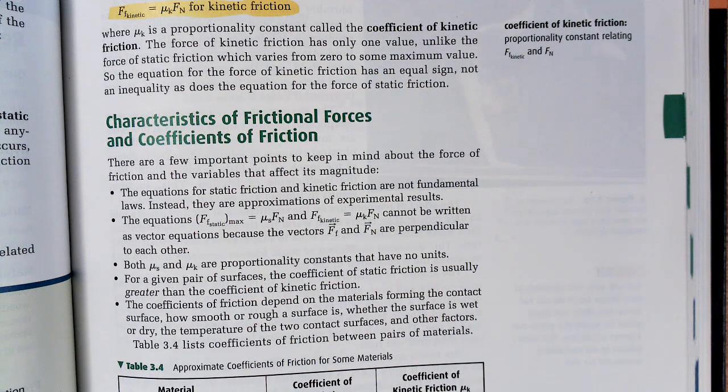It cannot be written as vectors because the vectors for force of friction and normal force are perpendicular to each other. So really just use scalar values. You don't need to give a direction of forces. Just be aware of, when you're trying to find F net, which forces are acting in which direction. For both coefficients of friction, they're proportionality constants and have no units. We already talked about that.